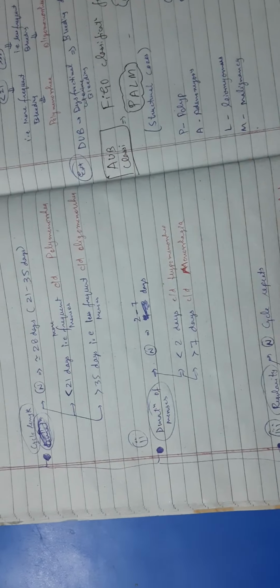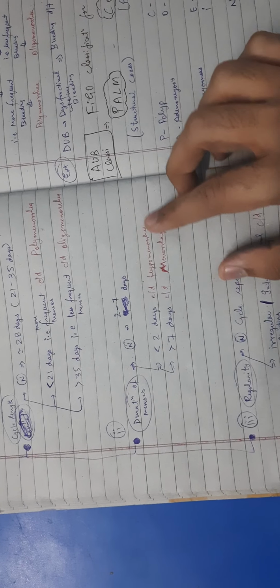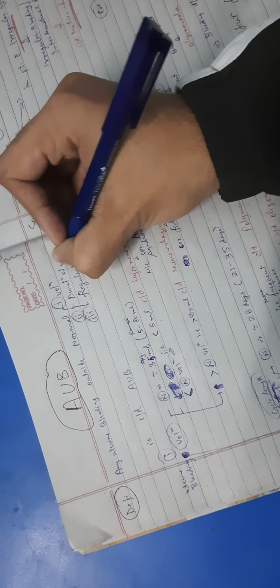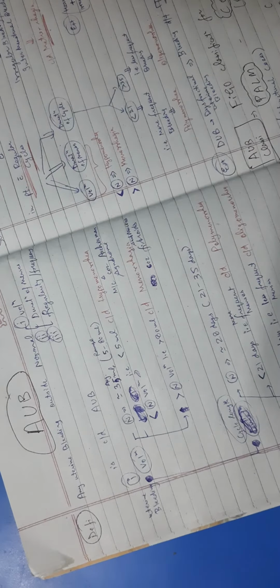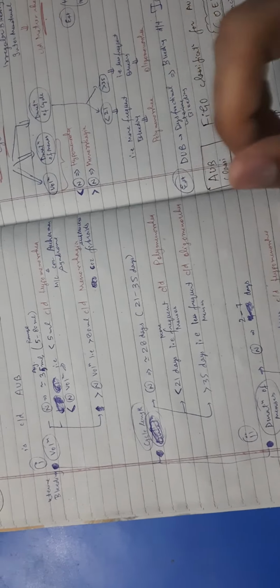Same for duration of menses. Normal duration is 2 to 7 days. So less than 2 days is hypomenorrhea, more than 7 days is menorrhagia. Okay, so less volume, hypomenorrhea; less duration of menses, that is also hypomenorrhea. More volume and more duration of menses, that is menorrhagia, not polymenorrhea. This is the thing that you have to remember.